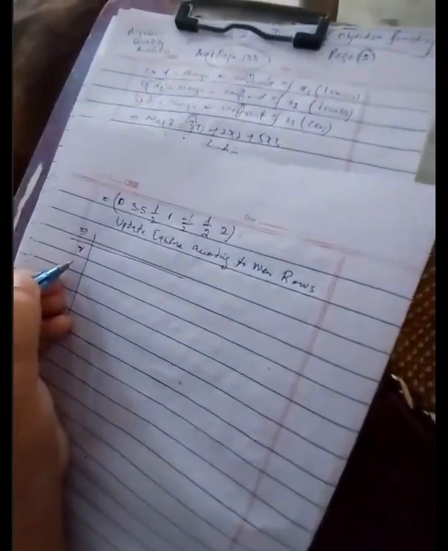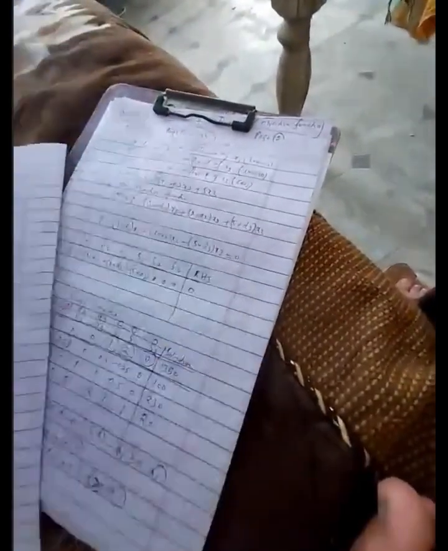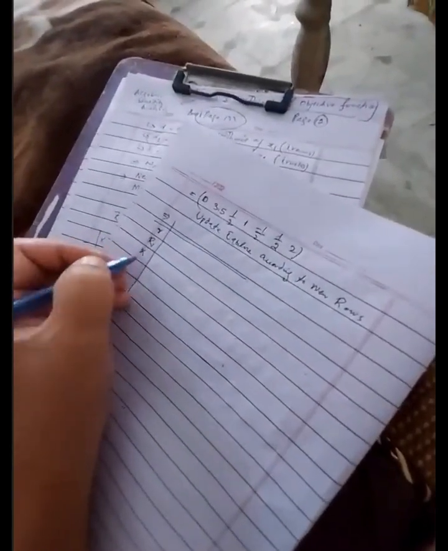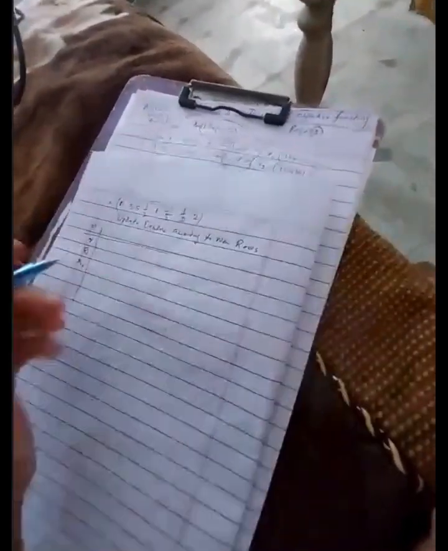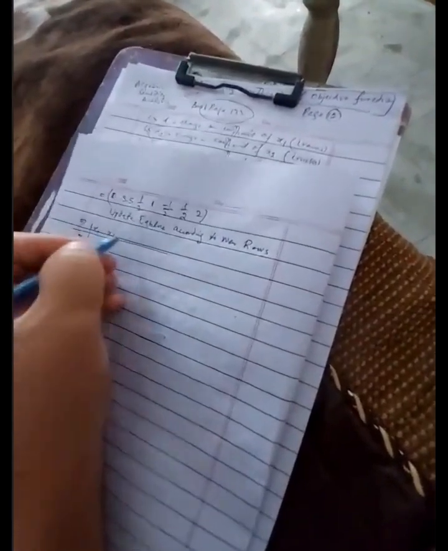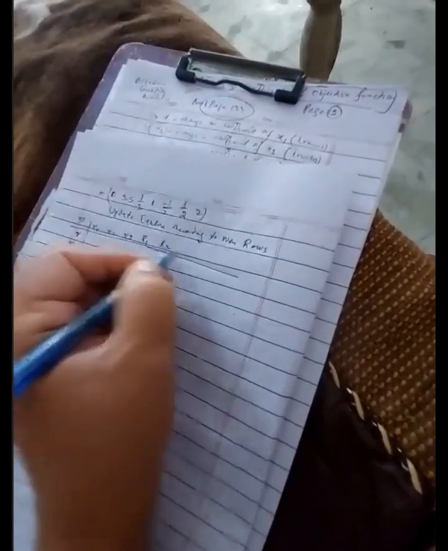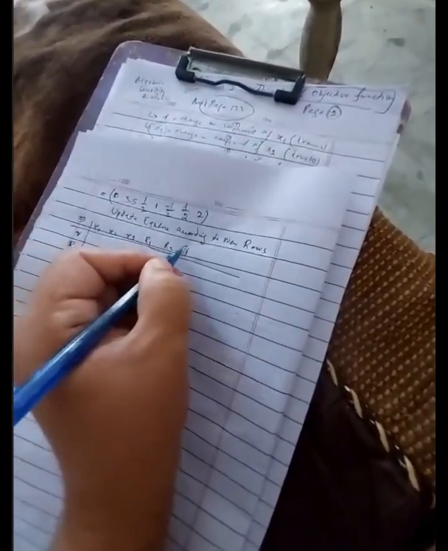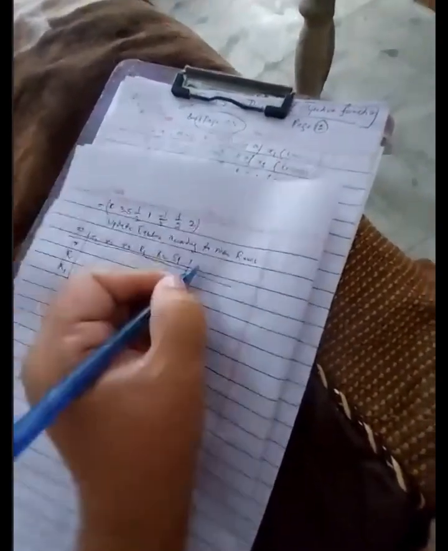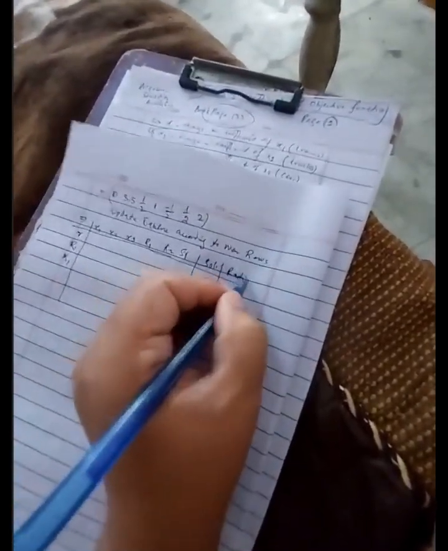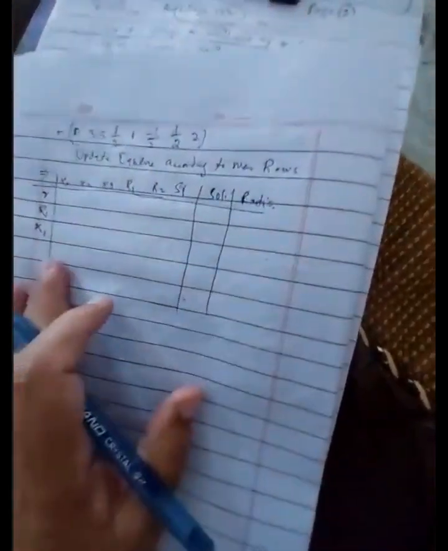Here will be R1, and here we will get X1, X2, X3, R1, R2, and S1, and here we will get the solution, the right hand side, and here we will get the ratio.